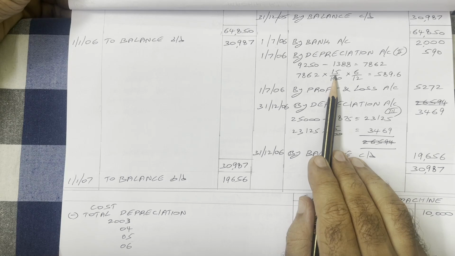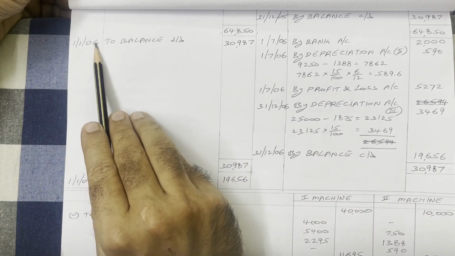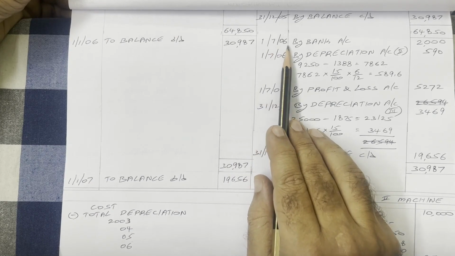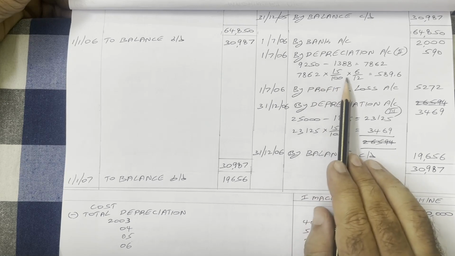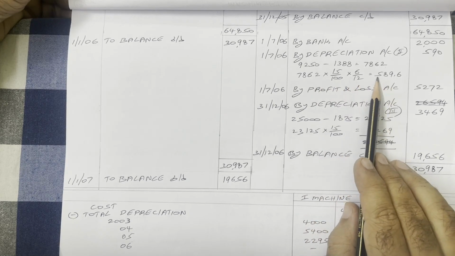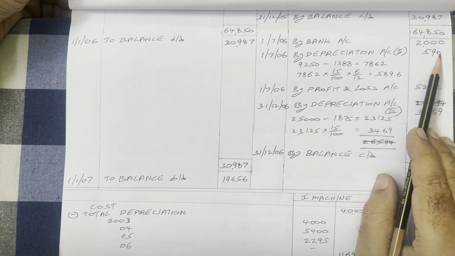On that, 15%, into how many months? From 1st January 2006 to 1st July 2006, 6 months we have this asset. So for 6 months only we have to calculate the depreciation. The amount is 589.6, rounded off to 590.